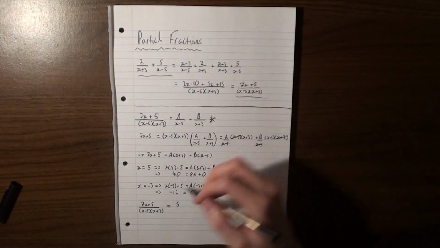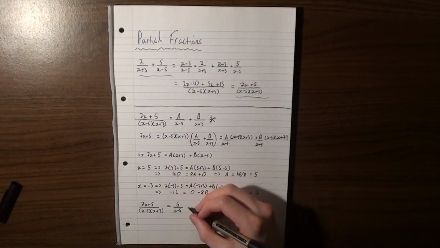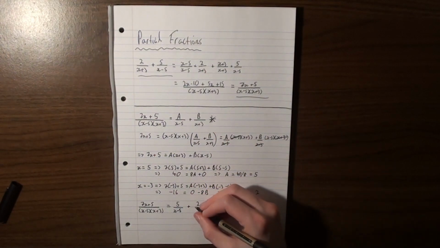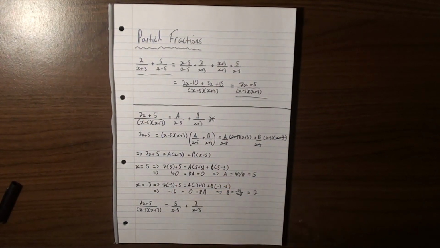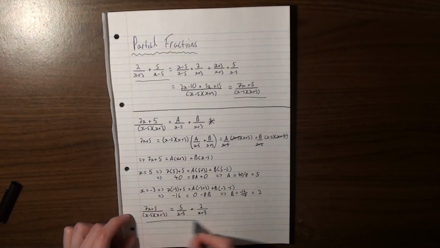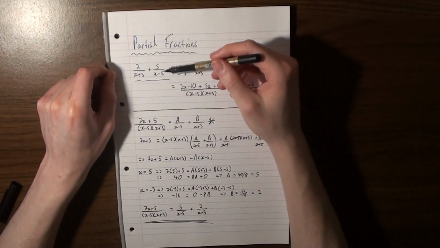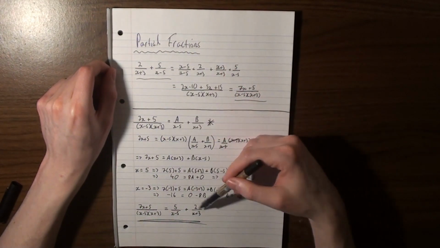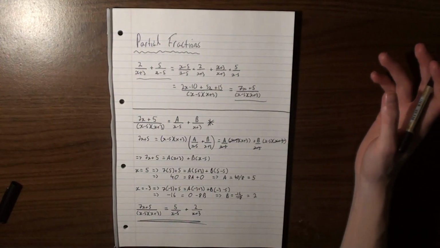So A is 5, so it's going to be 5 over x minus 5, plus, and B is 2, over x plus 3. So that's us. Solved that, and rather happily we've ended up where we started from. These two things match up as if by magic.